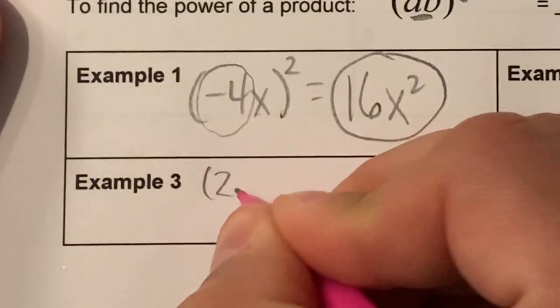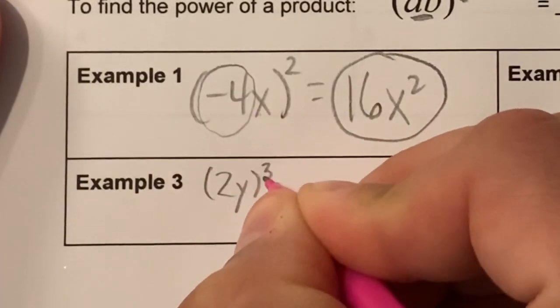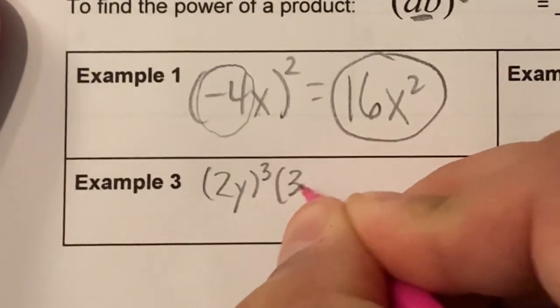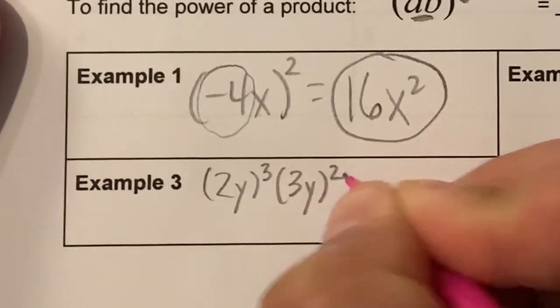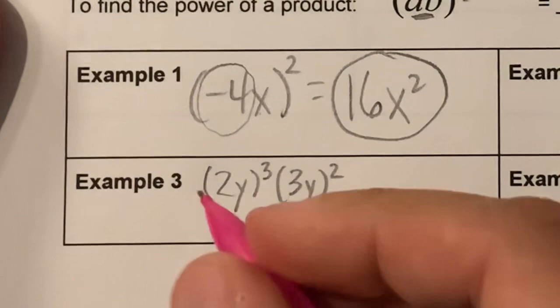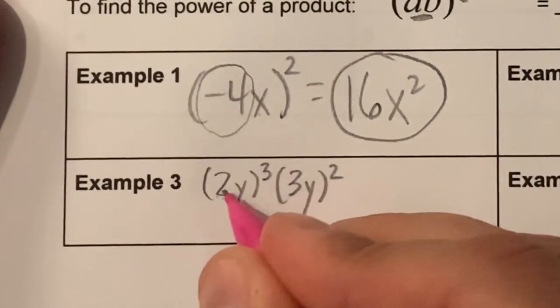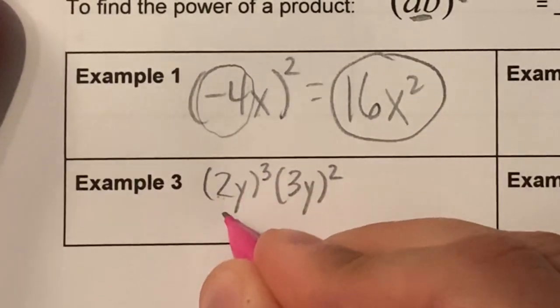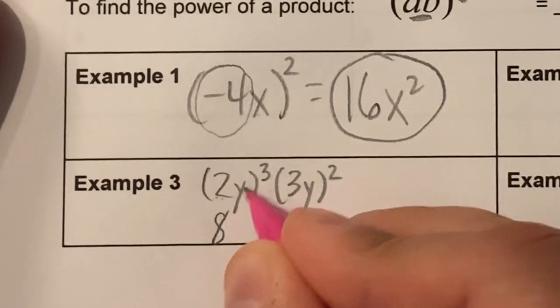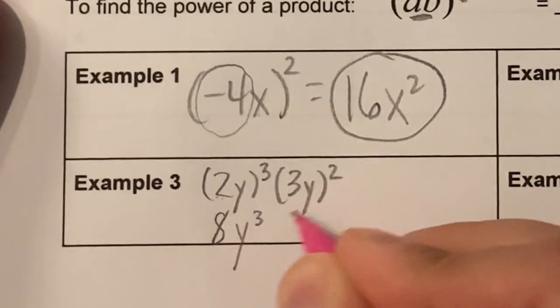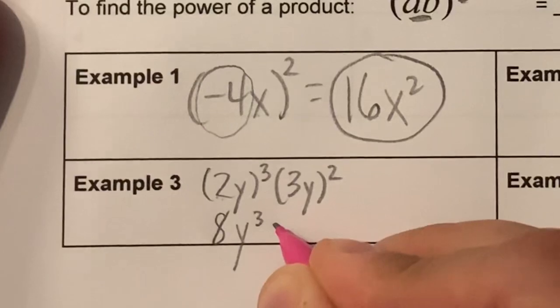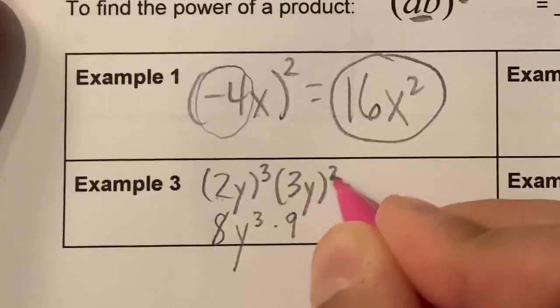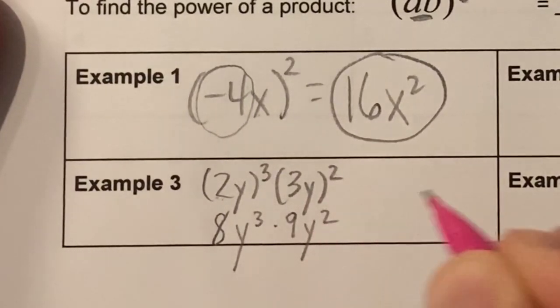2 questions to go. I may have something like 2y, that quantity raised to the 3rd power, and then I may have 3y, that quantity raised to the 2nd power. If I raise everything to the 3rd power here, this is 2 to the 3rd power, or 2 times 2 times 2, which is 8. Y to the 3rd power comes down like this. 3 to the 2nd power is 3 times 3, which is 9. Y to the 2nd power is y to the 2nd.